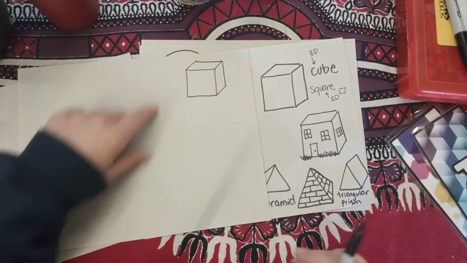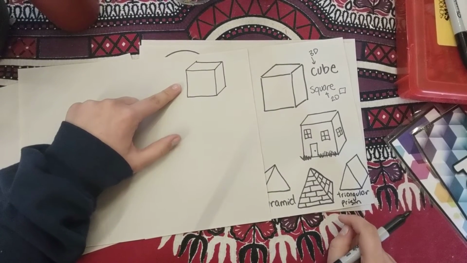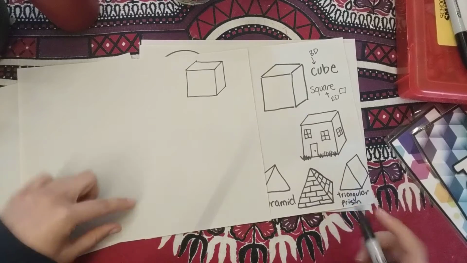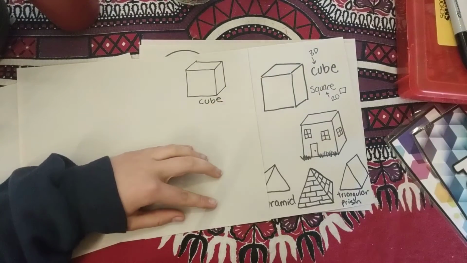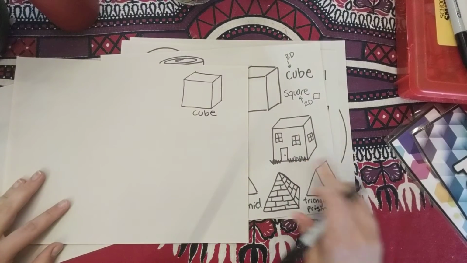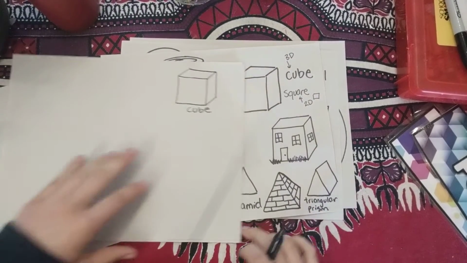Pretty cool. I know some people have other ways of drawing cubes, and I would love to see those if you want to send me a picture. That's how I like to draw a cube. So I'm just going to write the word cube. All set. Okay. And you can make your cube into anything you like. I did an example of a house there.